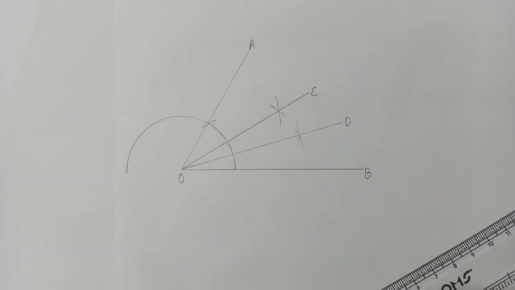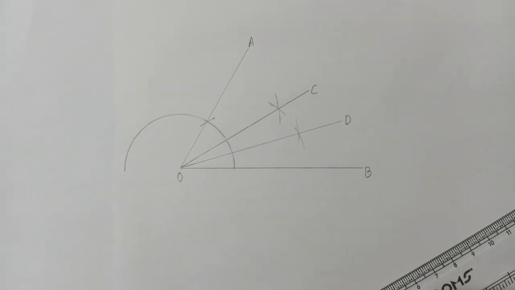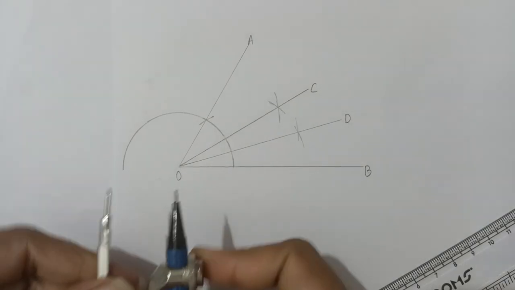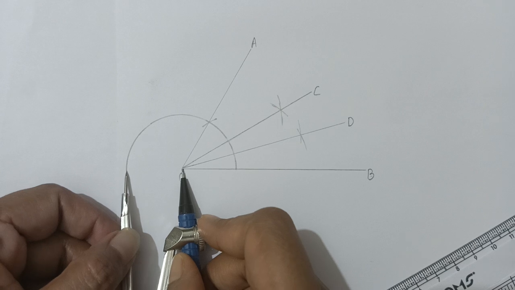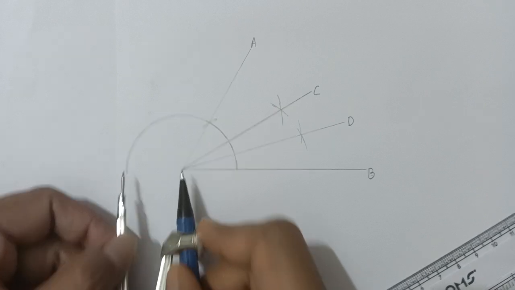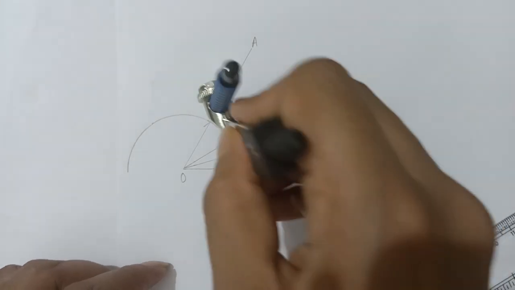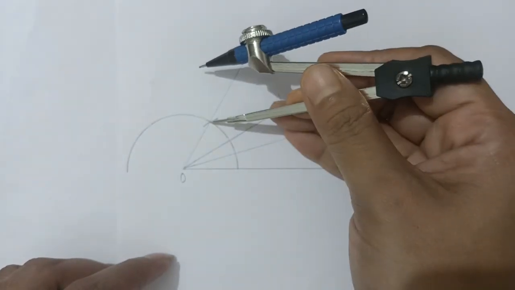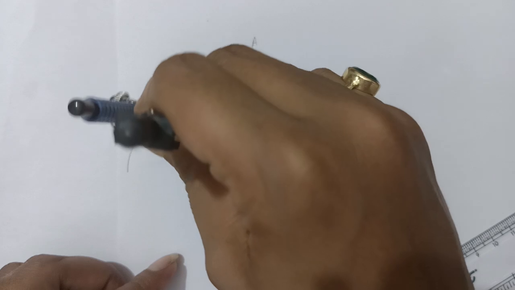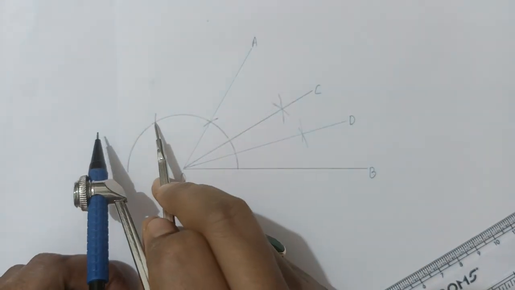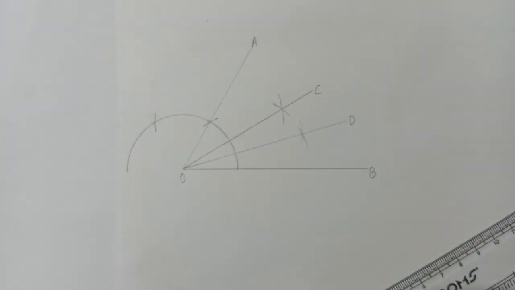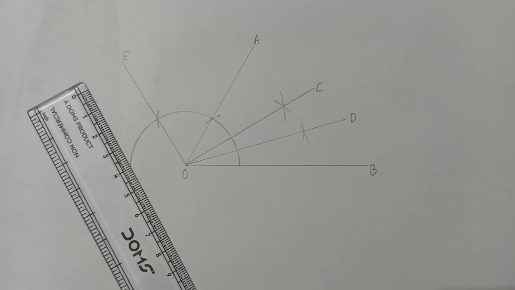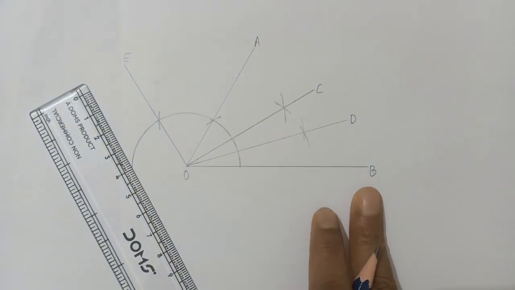Now in this semicircle we can make 120 degree angle also. How? We have to take the length of the radius, the length with which we made this semicircle, which is 2.5 I have taken. With the same length we made this 60 degree. Now placing this pointer in the 60 degree point, we have to again cut this semicircle, and this point will be 120. If we join these two dots, this total will be 120. Now this angle EOB is 120.